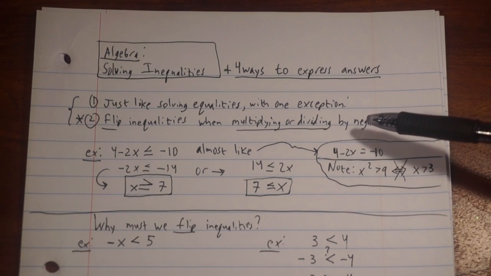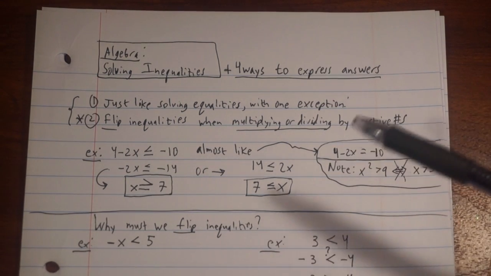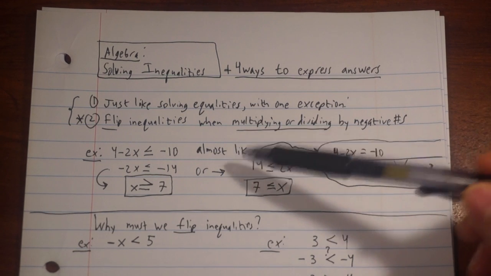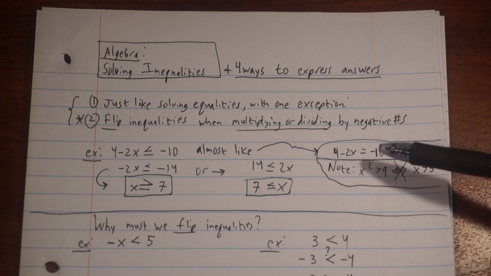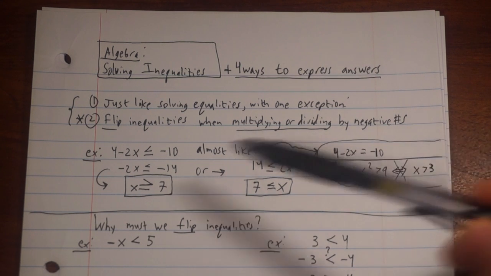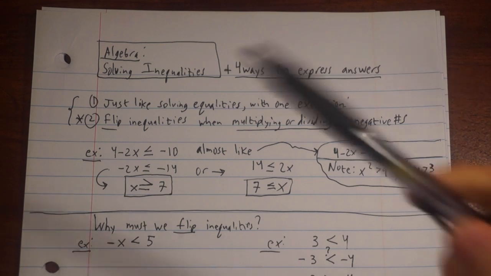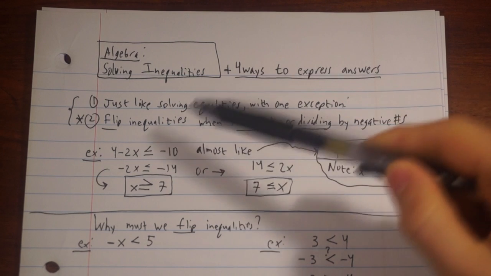So let's run through one example. Let's say you have 4 minus 2x is less than or equal to negative 10. We're going to think of this as almost being like 4 minus 2x equals negative 10. Whatever you would do to solve this is the same thing you're going to do to solve that, with the exception of one step. At first, let's subtract the 4 from both sides, or rather move the 4, same thing.